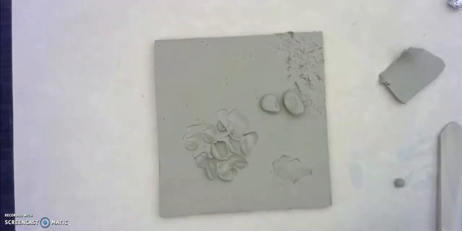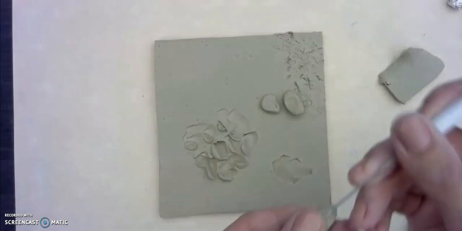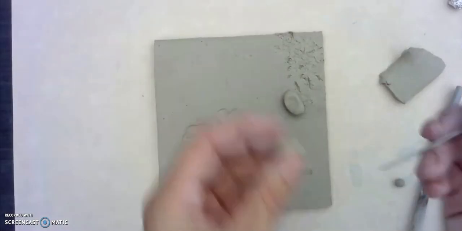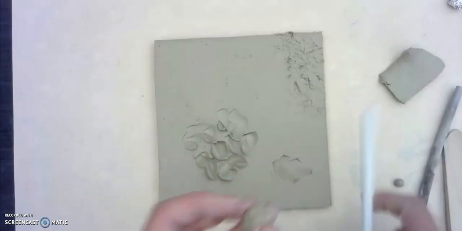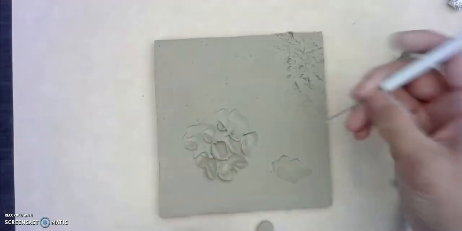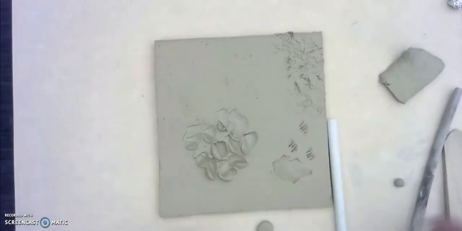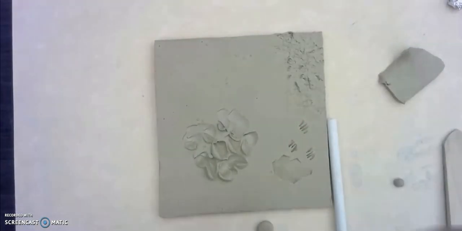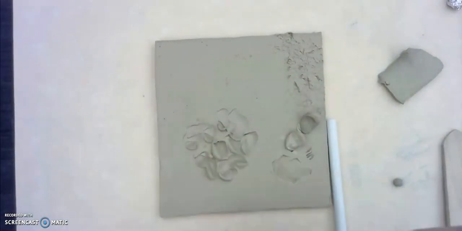So again, we need to score and slip anything that we are attaching, because even though this is a sample, we're going to actually keep this tile for a while. So as you work on it, really use this assignment as a way to experiment and just see, do I want to use these techniques in my design? Do I want to use that?